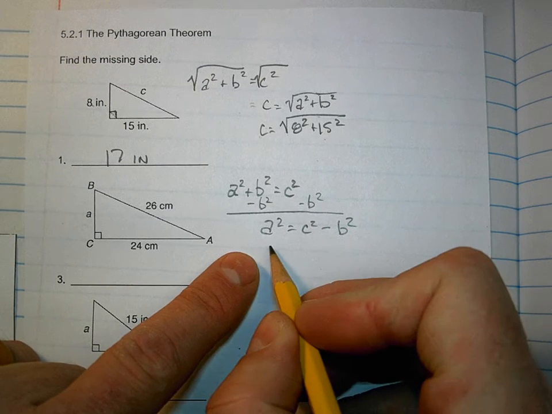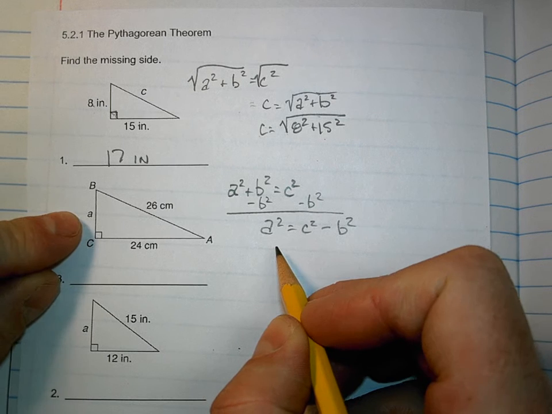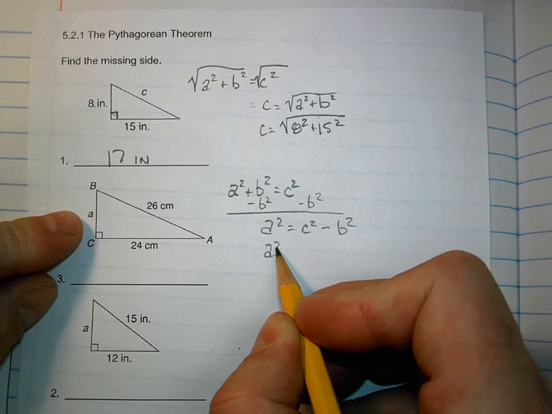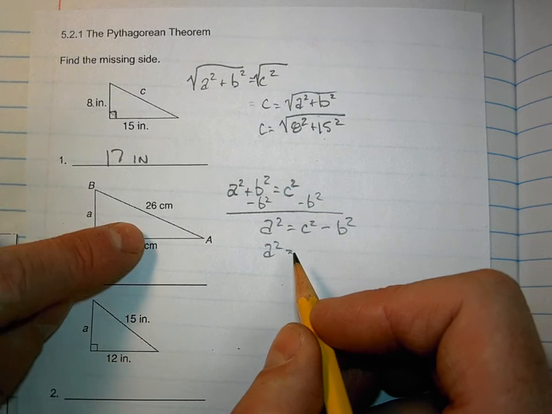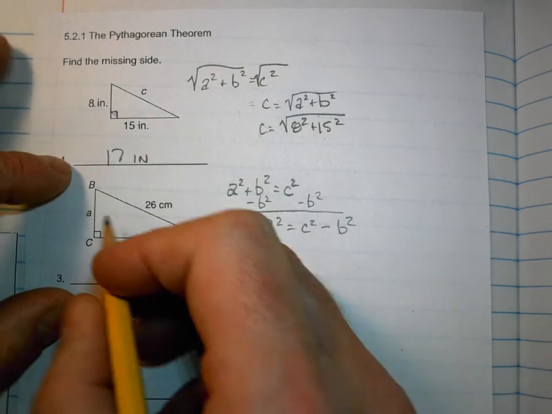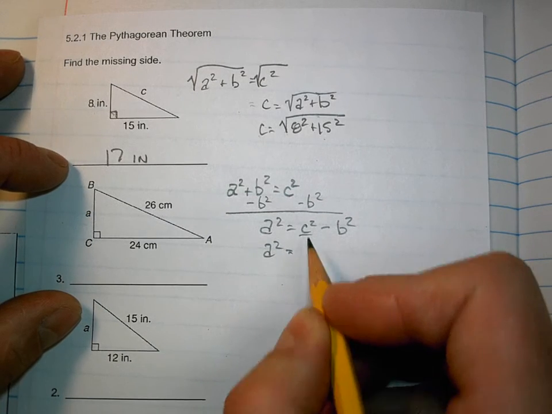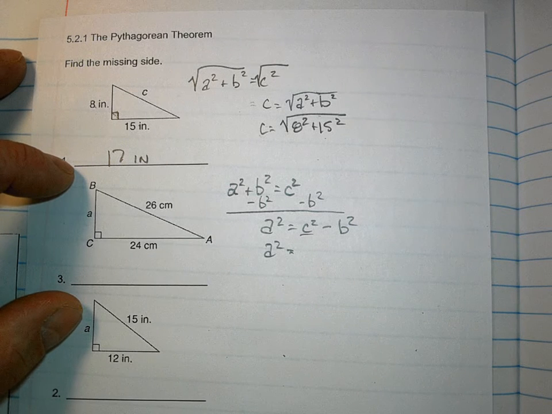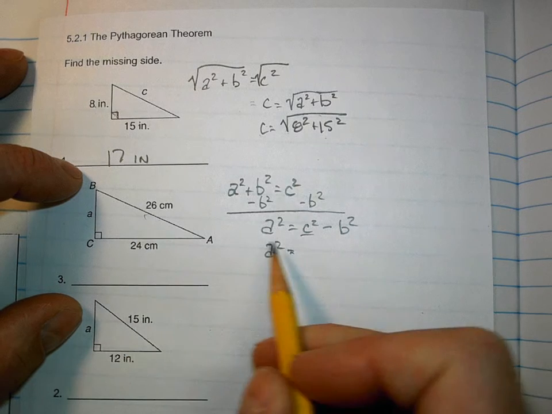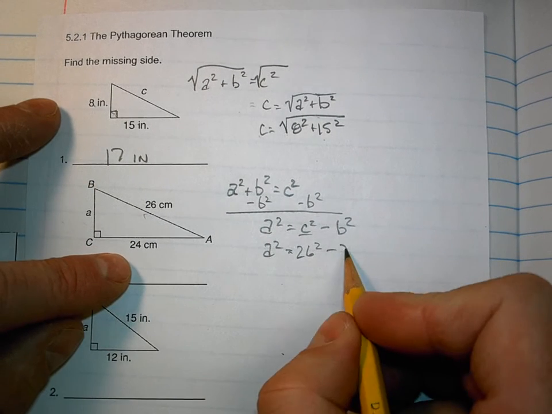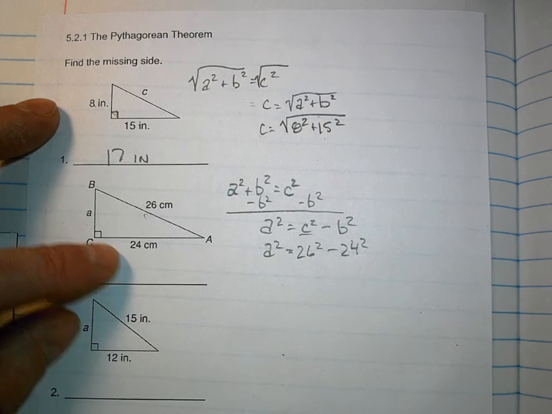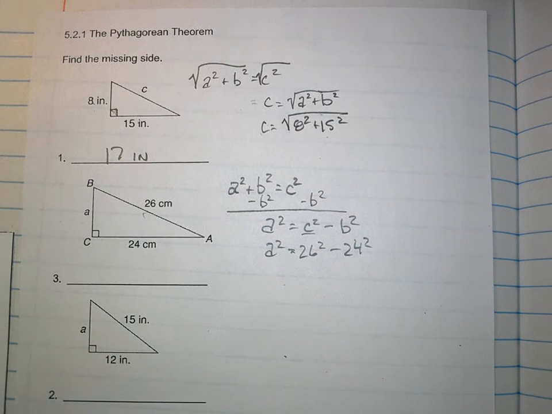So what is A squared? I don't know what it is, do I? So A squared equals, what's C? C is 28. No, 24. Try again. Remember, 26. C is the hypotenuse. Exactly. And the hypotenuse is always the longest side. So 26 squared minus 24 squared. You could type that in to nsolve and solve for A.